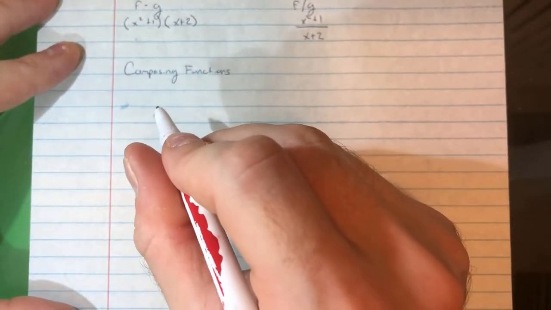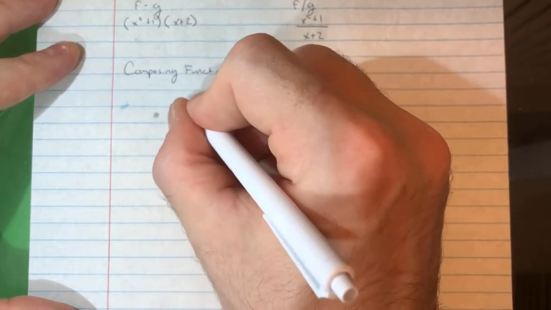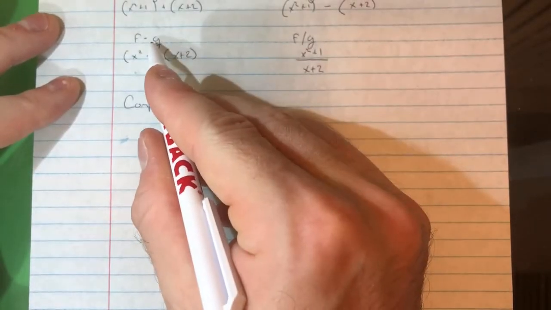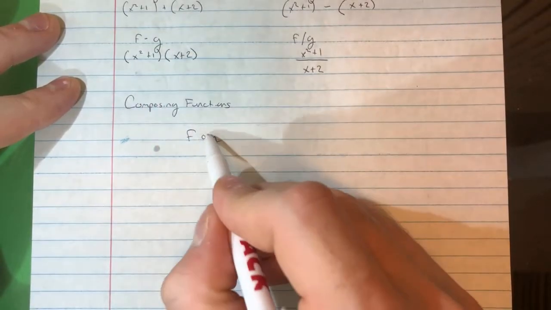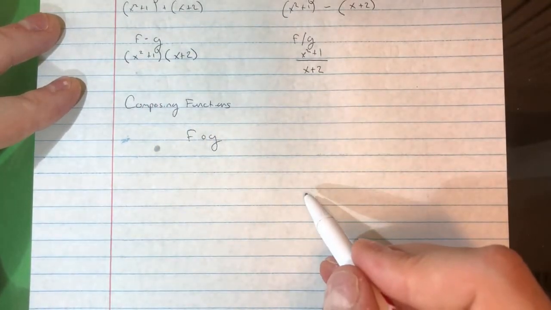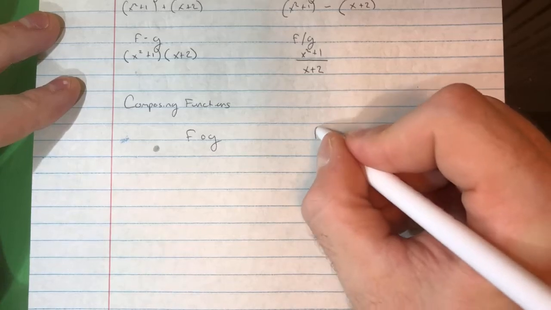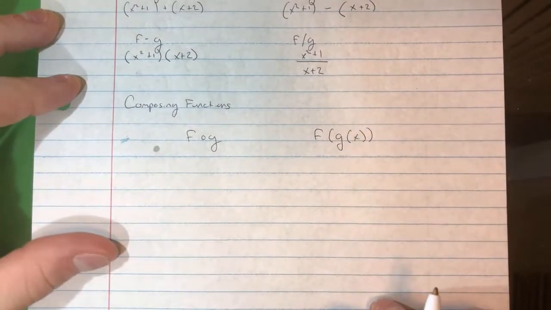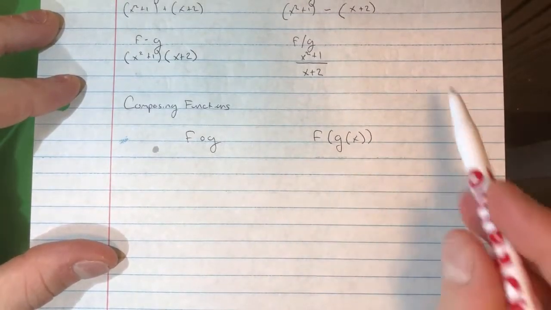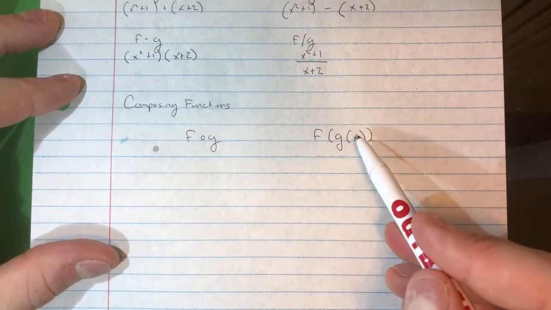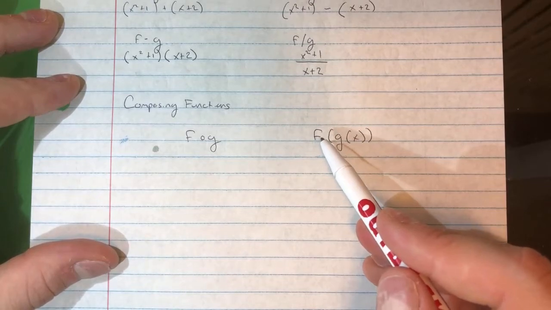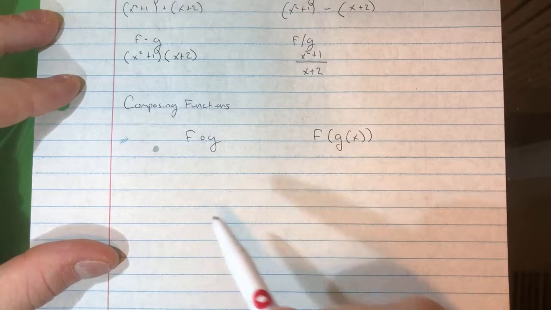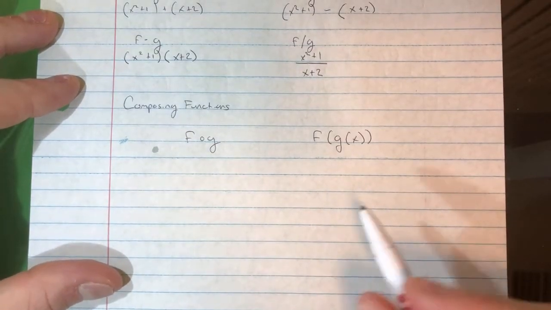And the way this is shown is either f circle g. So it looks very similar to our f times g, but we notice that our circle is going to be open. Or we can have f of g of x. And they both mean exactly the same thing. I'm taking my g of x and I'm plugging it into my f of x. So let's see what that would look like.